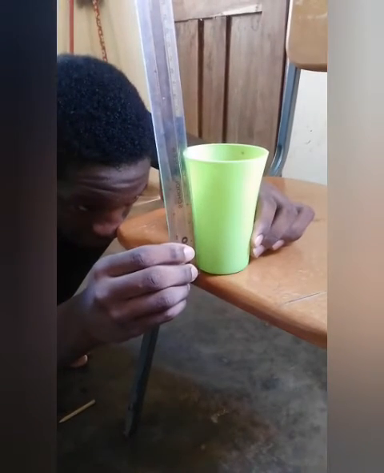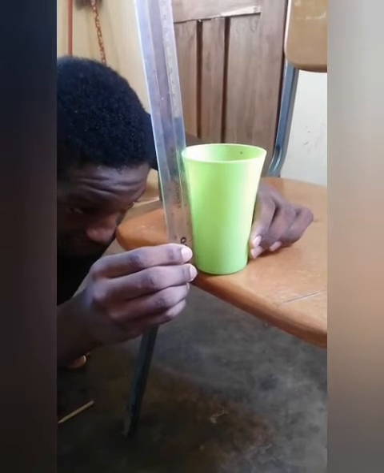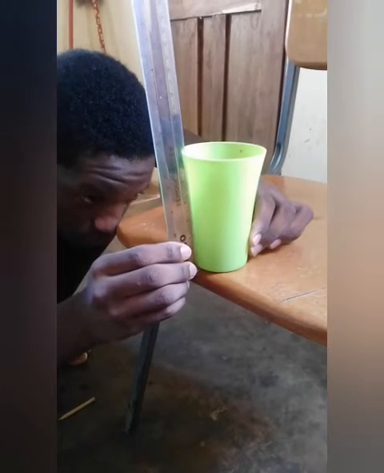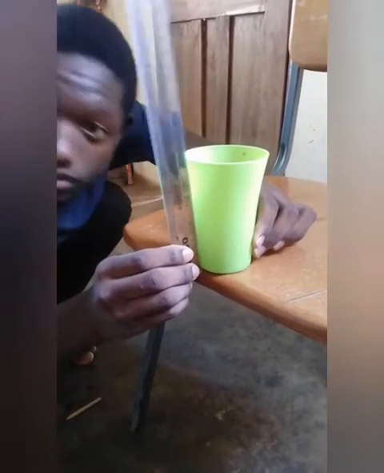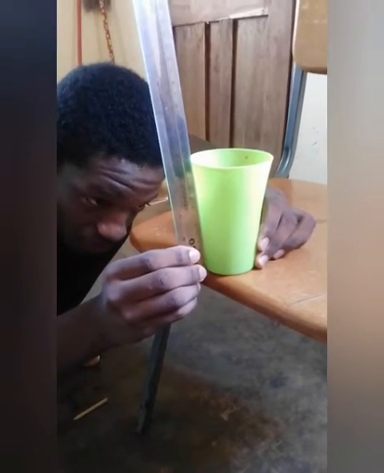What's the reading there? Actually, this is 0.4 centimeters. Is it 0.4? This is 0.5 centimeters. Yeah, exactly. So having the reading here, I can calculate the volume now. Now we go to the math.